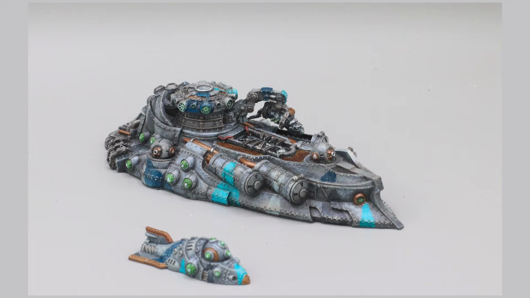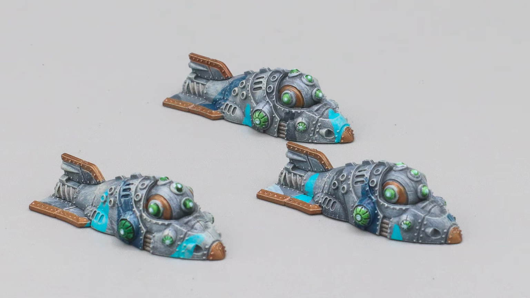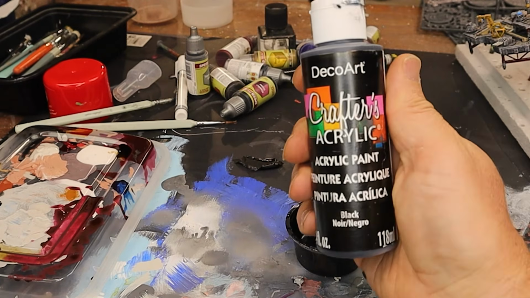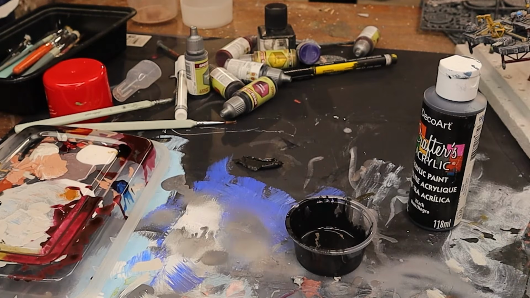But how do you actually line in? Well, I favor two methods for this, the precise way and the fast way. First, we'll talk about the precise way, and be warned, this is time-consuming, but it will pay off. First, grab a black acrylic paint and thin it so it's still opaque, but it flows nicely.